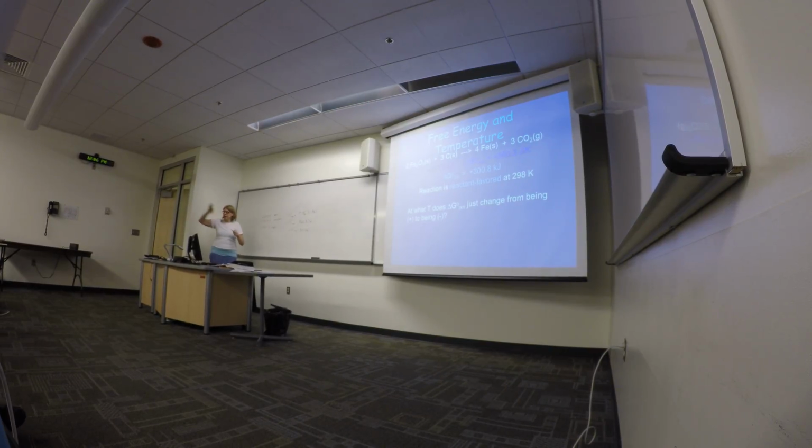Negative. If we're out here on the positive side of the number line and we're getting less positive and we want to become negative, what number do we have to go through? 0. We have to go through equilibrium and we have to go through 0. So there will be a point as we raise the temperature on this equation where we go through 0.